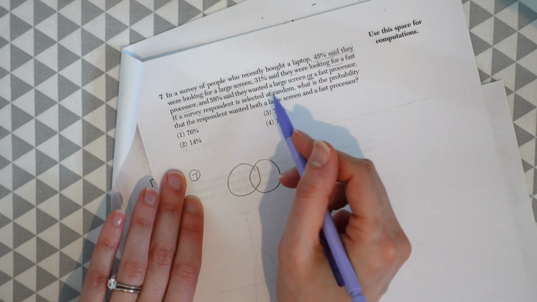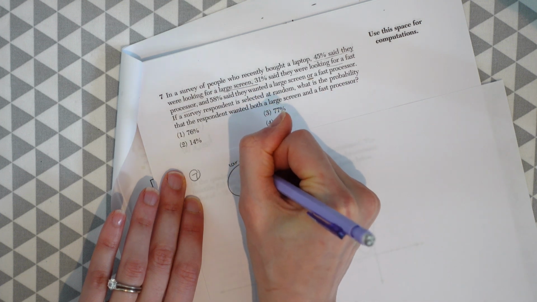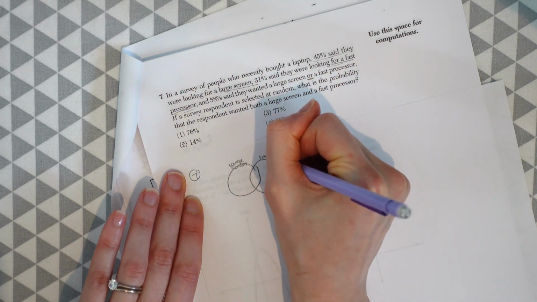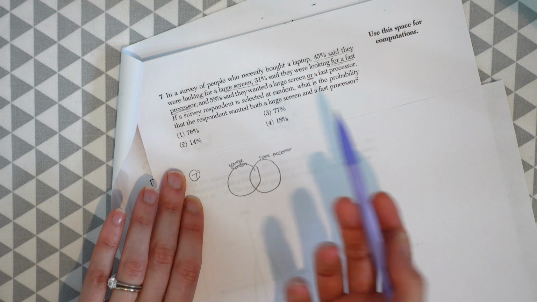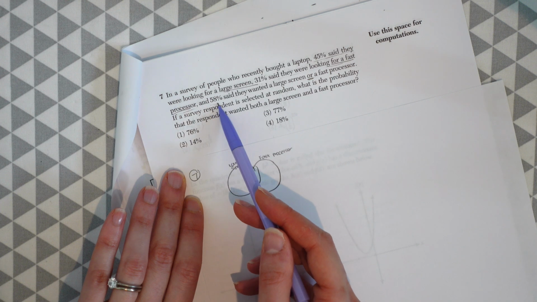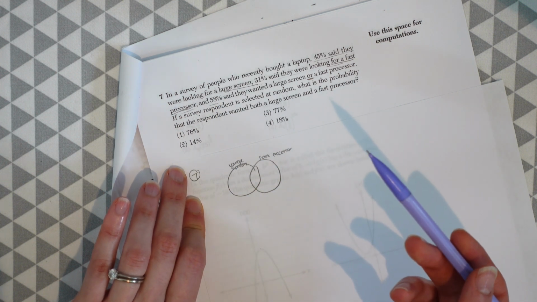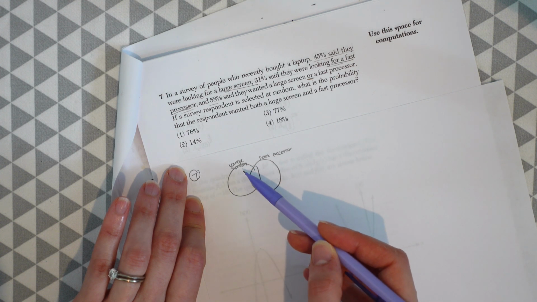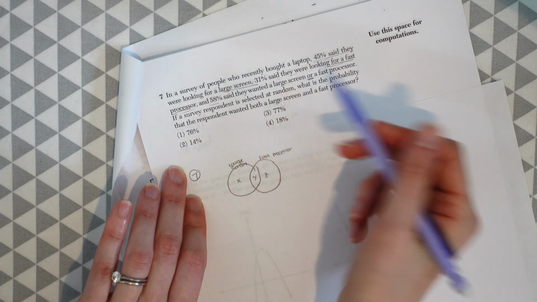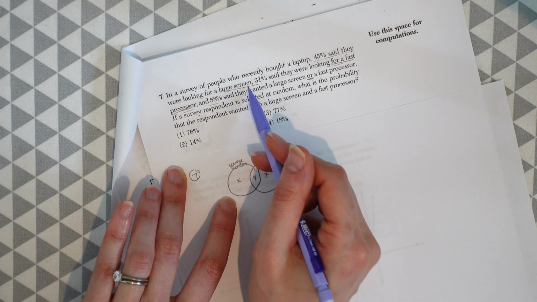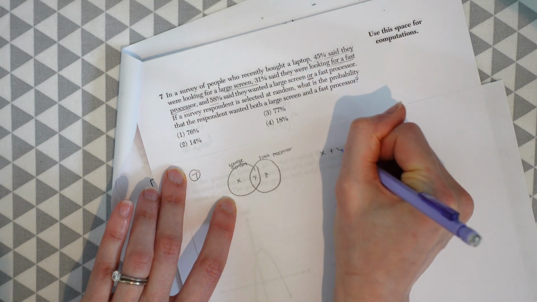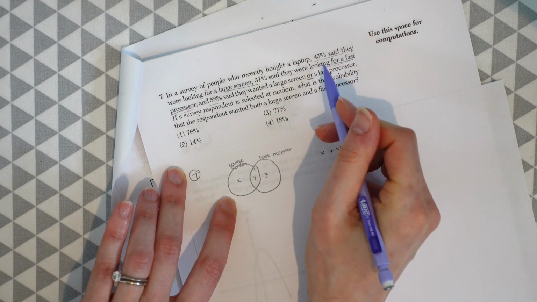where we have people who wanted a large screen and people who are looking for a fast processor. So the tricky thing here is that they give us values for a large screen, 45%, and a fast processor, 31%. But we don't know how many of those people wanted both. So for example, 45% said they wanted a large screen. So that includes x and y. So we have x plus y is equal to 45%.